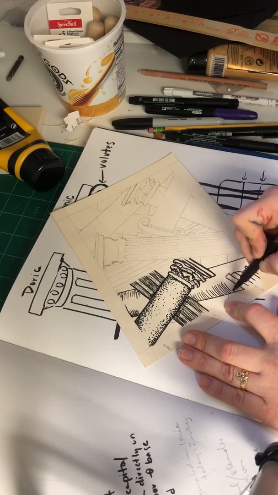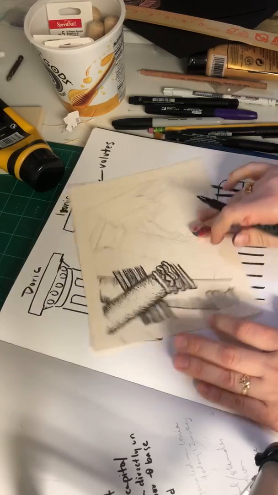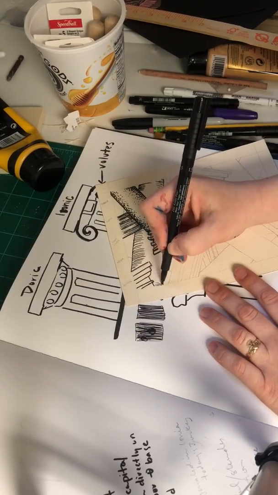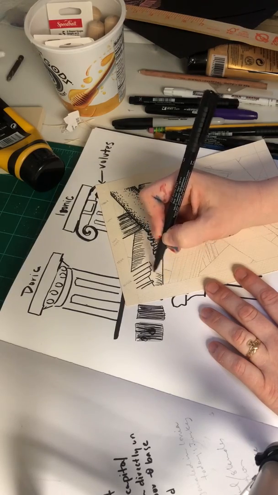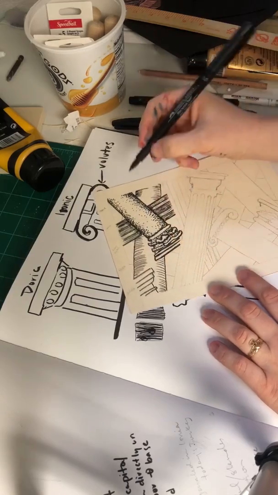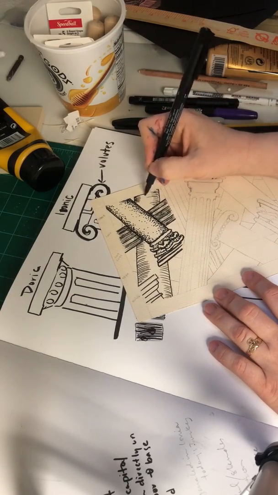It helps the viewer to see that it goes around.